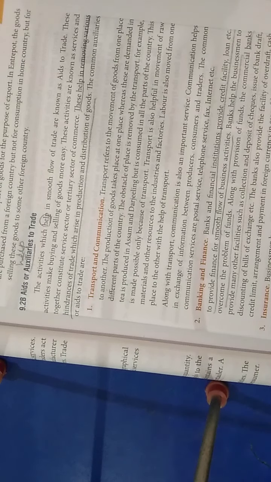See, suppose Amul butter is manufactured in Gujarat, and throughout India the demand for Amul butter is there. So how will the Amul butter reach different states and different districts? Through transport. Transport makes trade easy.